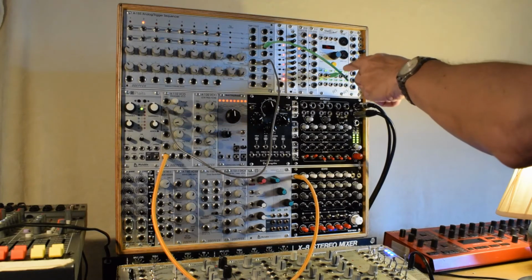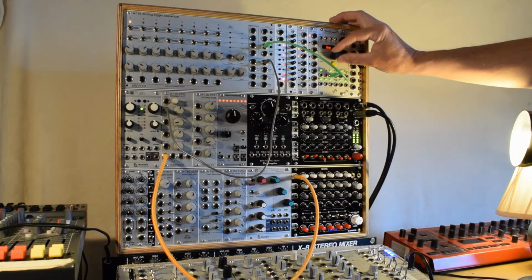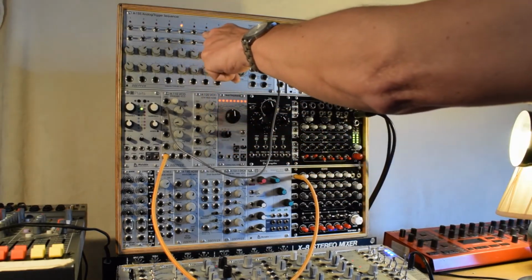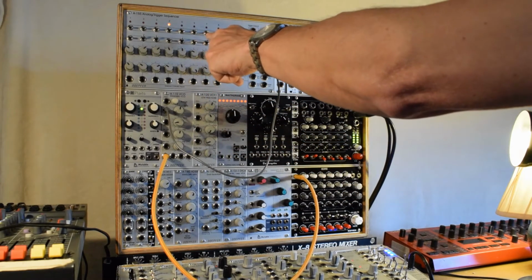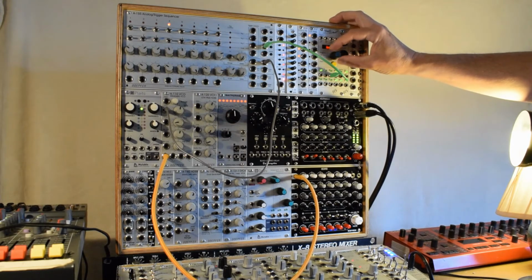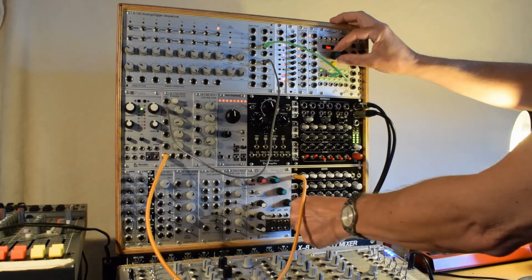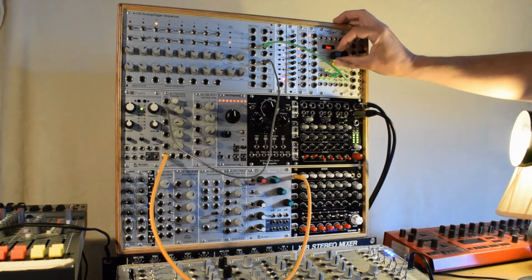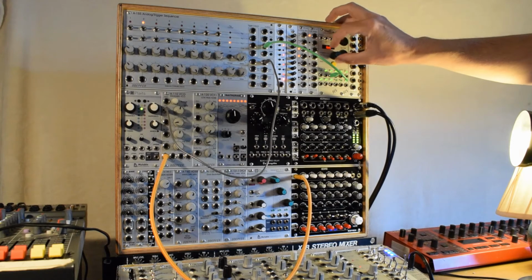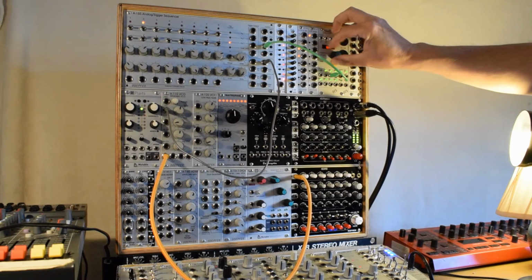If I change the rate, you'll probably see that it starts moving faster. If I turn this beats per minute down, it's moving slower. So I'll listen to that quickly. Much slower. Turn the BPM up.